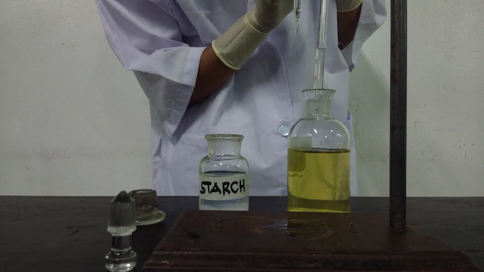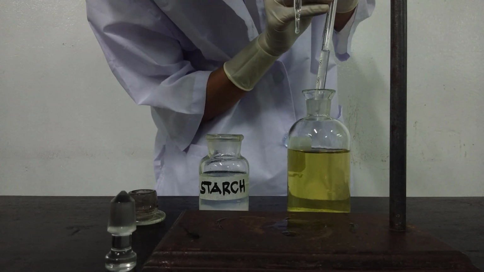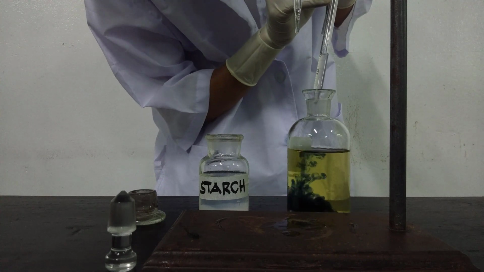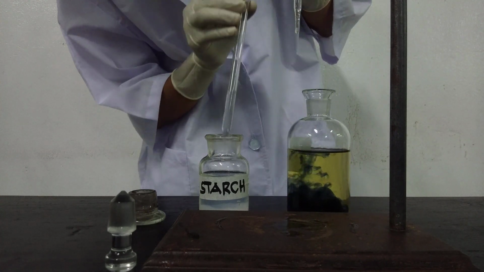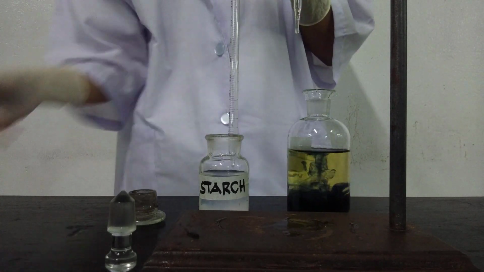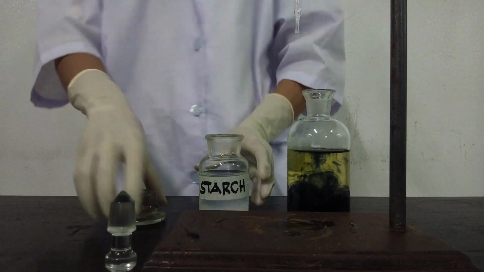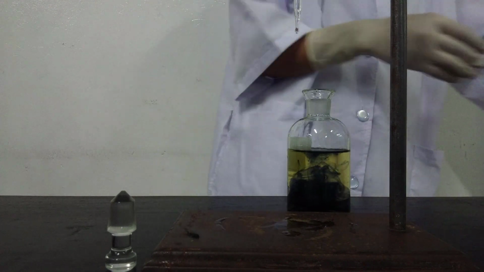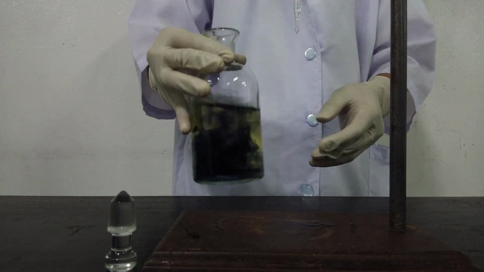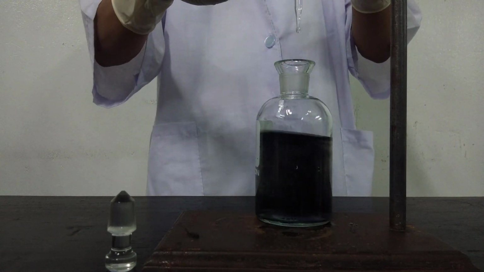Now in this video, we will see that after adding the starch solution, your water sample solution starts to become color blue. After setting aside your starch solution, we will continue with the titration process.